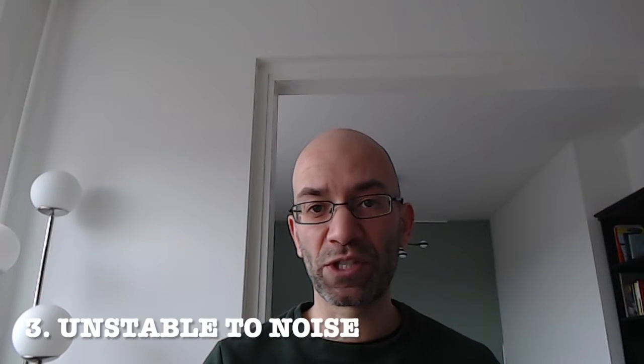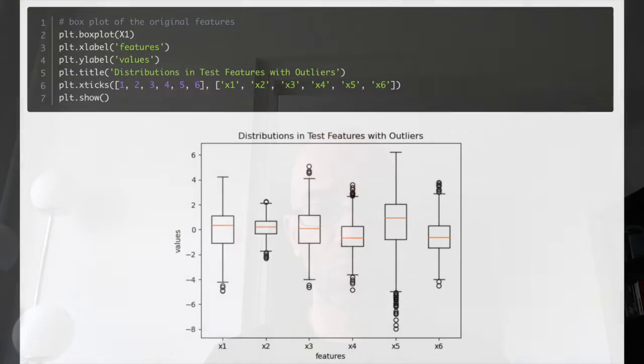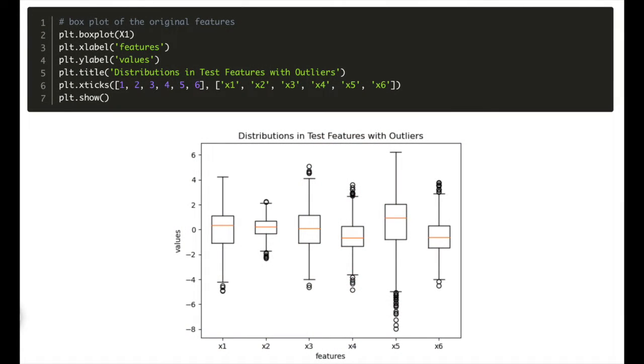The third disadvantage is that decision trees tend to be unstable to noise. We can look at an example here on the screen where I have our set of input features that I generated in the previous example.